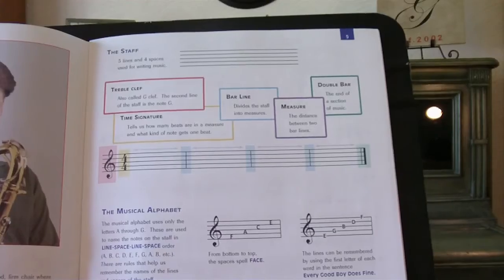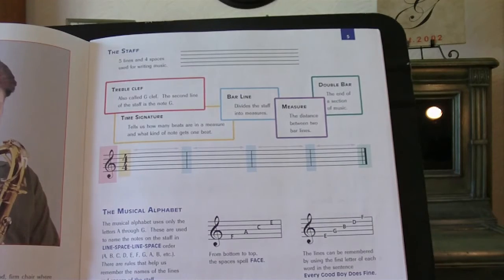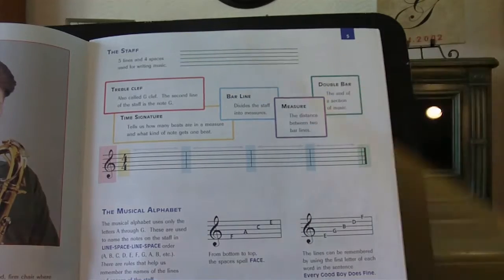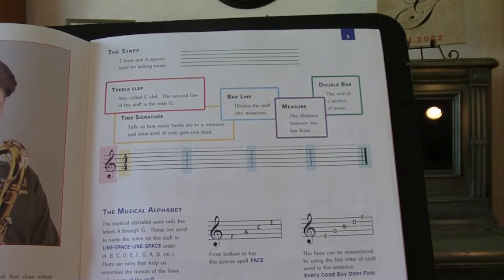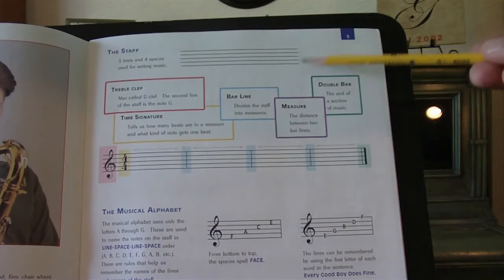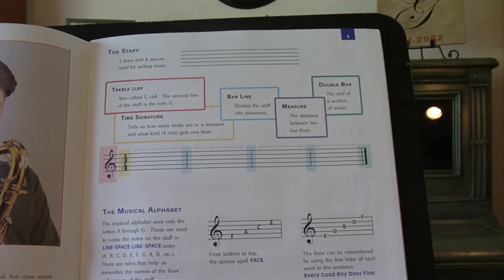Okay, we're on page 5 in your book, so you can refer back to this page whenever you're not on the video. But the first thing is the staff. Let's see, right at the top of the page. The staff is 5 lines and 4 spaces used for writing music. And we use this in all of our music. You'll see a staff, and that's what we put all the different symbols and things on so that we know what to do and what to play.